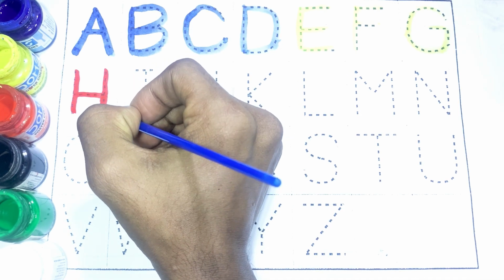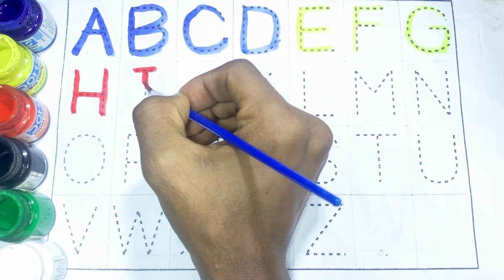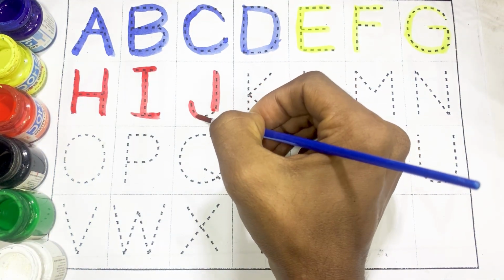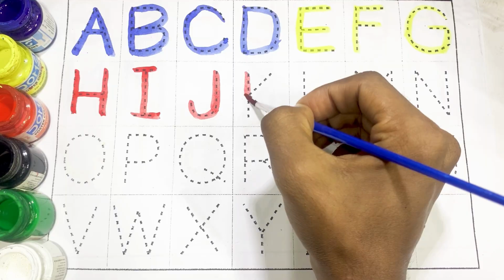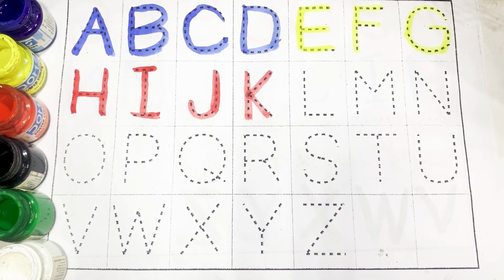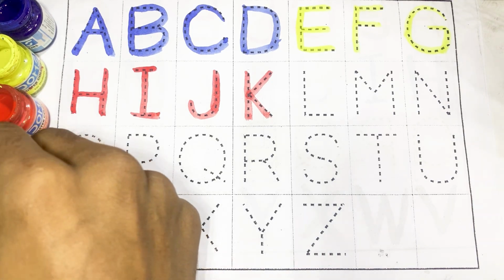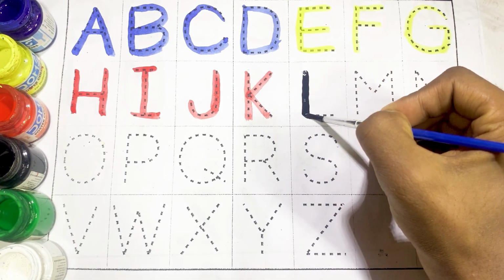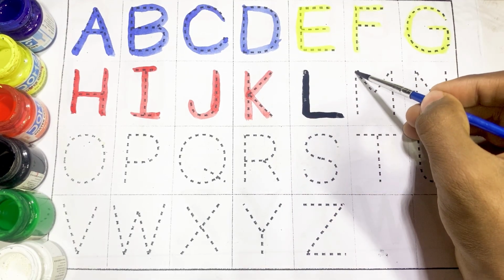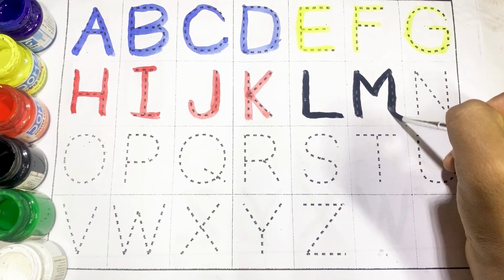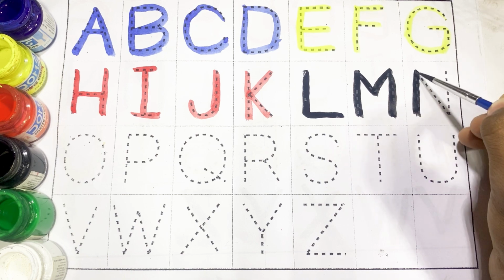H for helicopter, I for ice cream, J for joker, K for kite. Now L. The alphabet L, and use black color. L for lion, L for lemon. M for moon, M for monkey, N for nest.